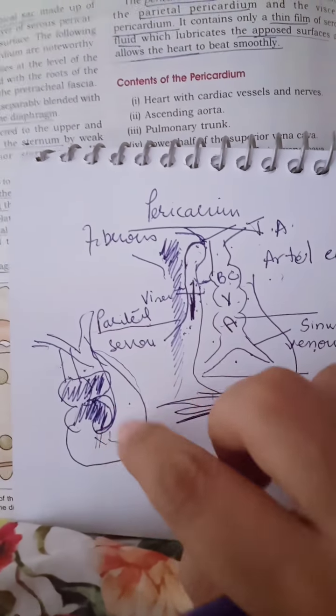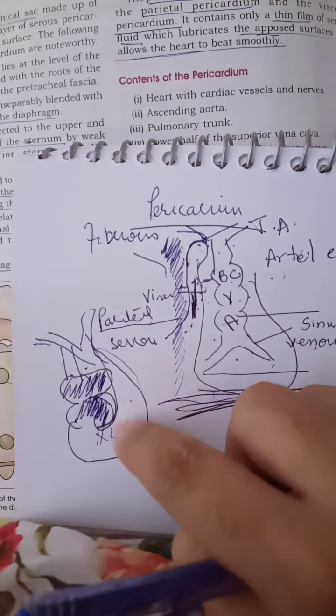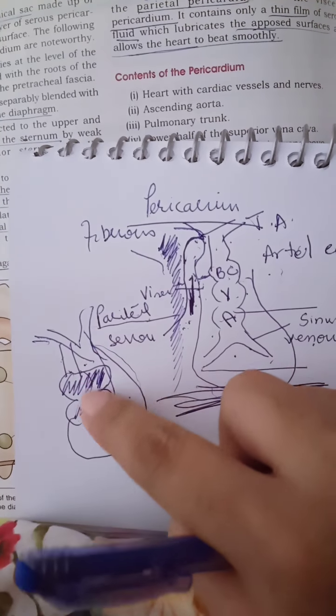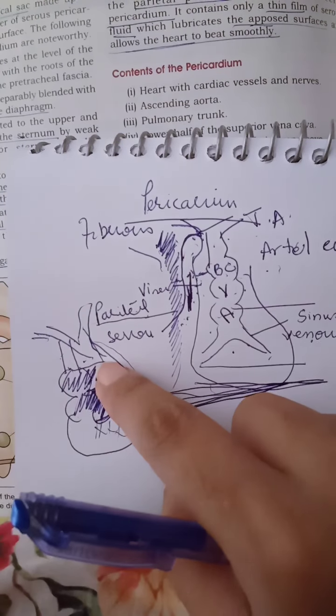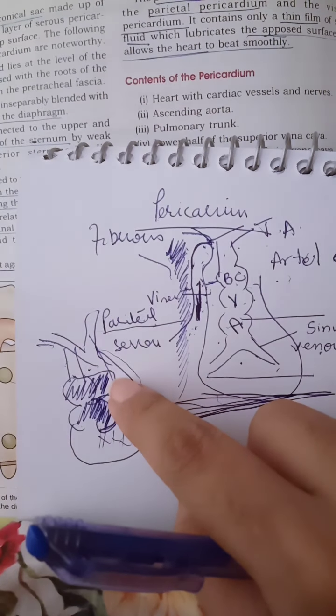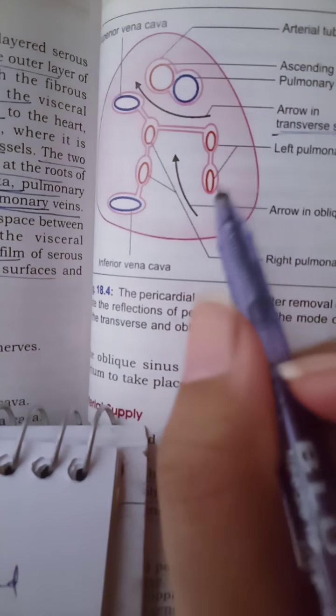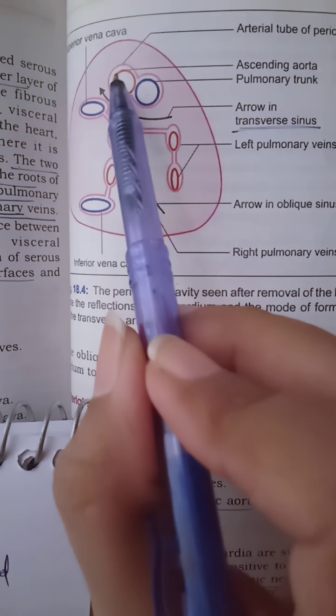So what happens is, when the folding of the heart tube is happening, a few spaces of the pericardium, because the pericardium is also surrounding the heart, get invested or trapped, or lodged in between a few structures of the heart. If you can see over here, this portion that you see, these are the two outlets.